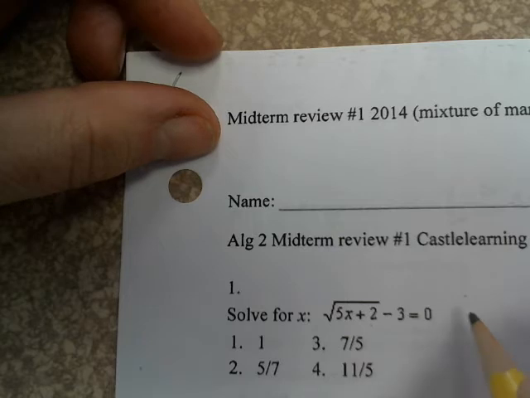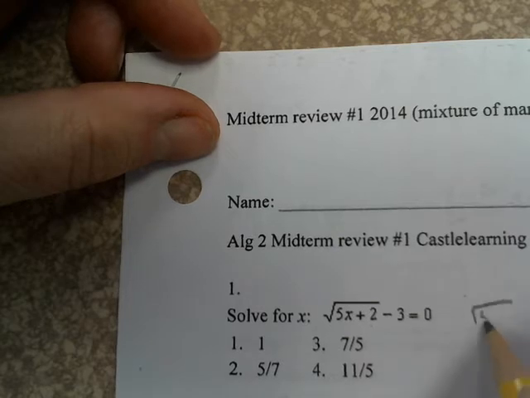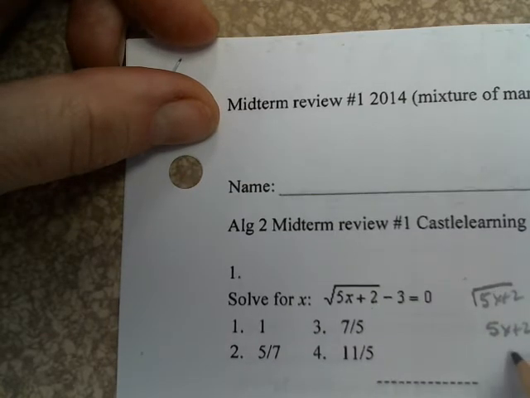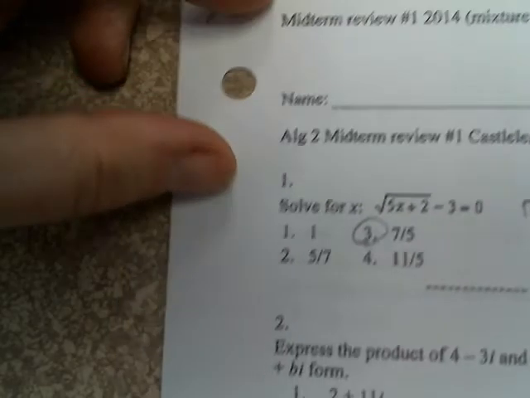So on number 1, you're going to add 3 to both sides, and it becomes square root of 5x plus 2 is equal to 3. Square both sides, 5x plus 2 equals 9. Subtract 2, 5x equals 7, and divide both sides by 5, x equals 7 over 5, which is option 3.